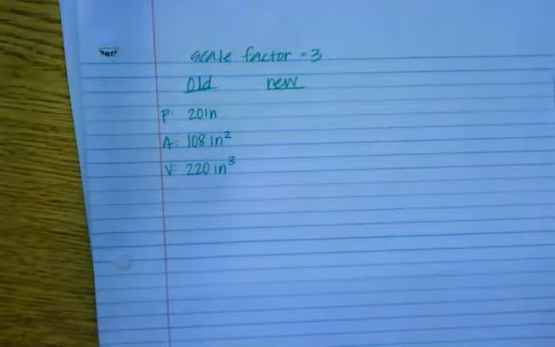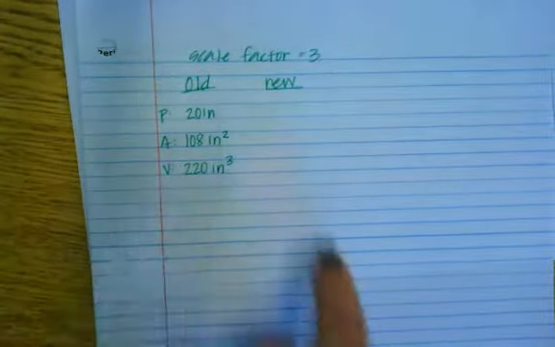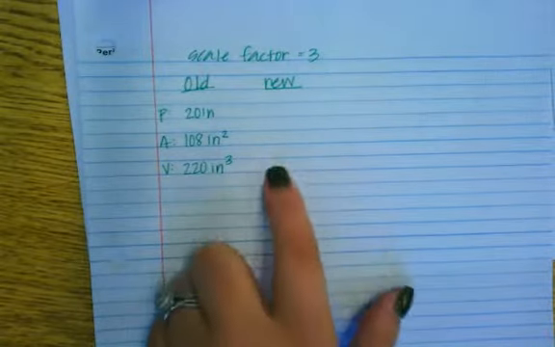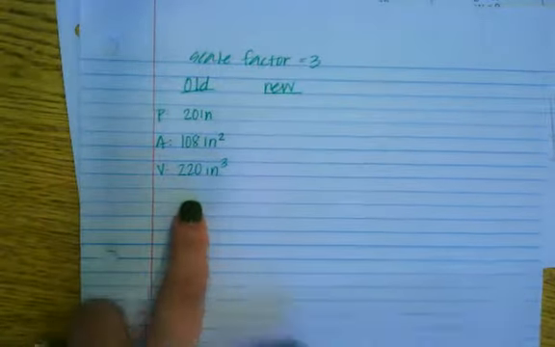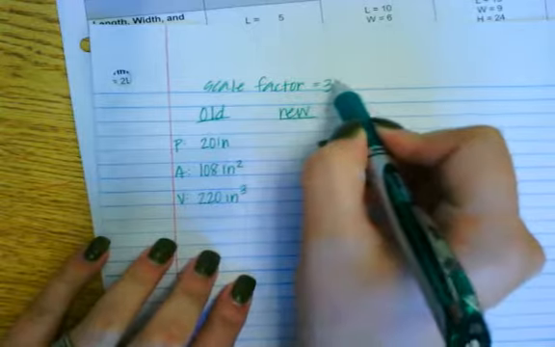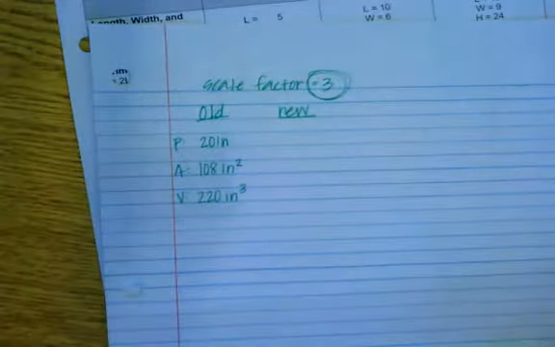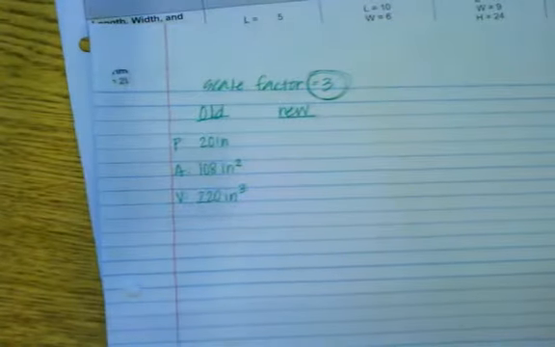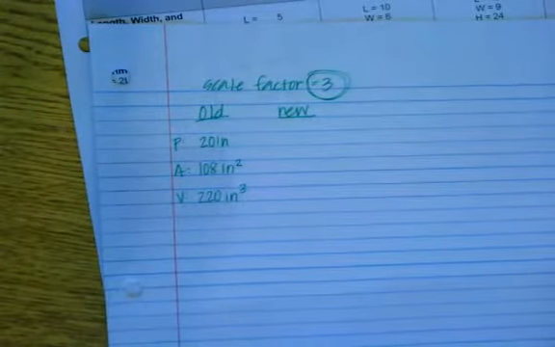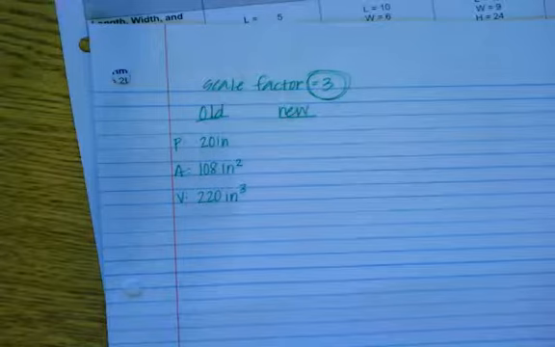Okay, with your elbow partner, I want you to tell me what my new perimeter, area, and volume would be with a scale factor of 3. So apply the rules that we just went over, and now find a new perimeter, area, and volume given those points. Think what you're going to have to do to that factor for area.